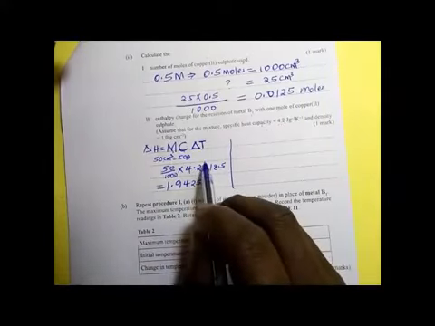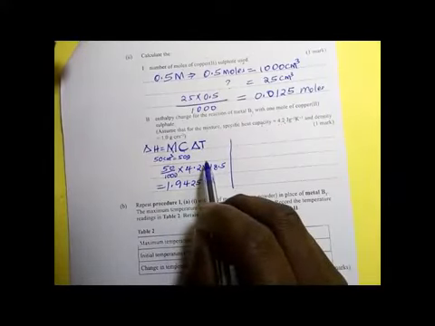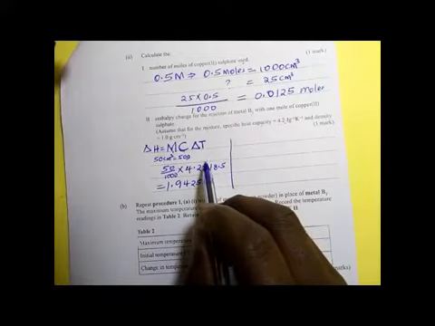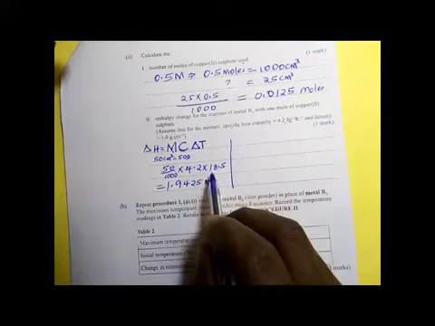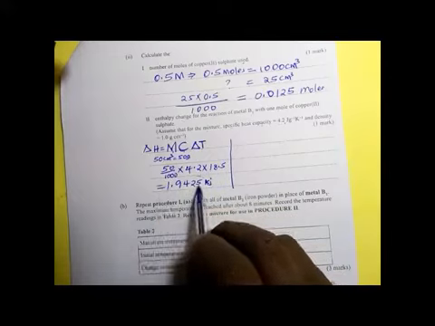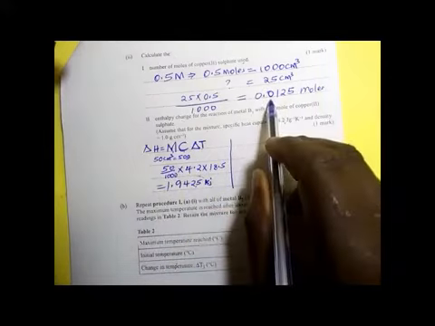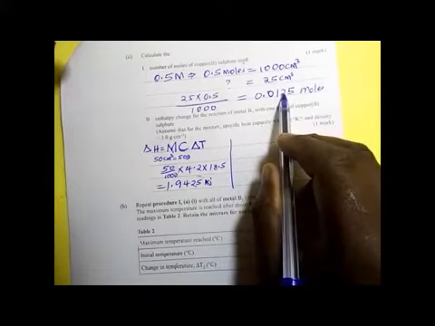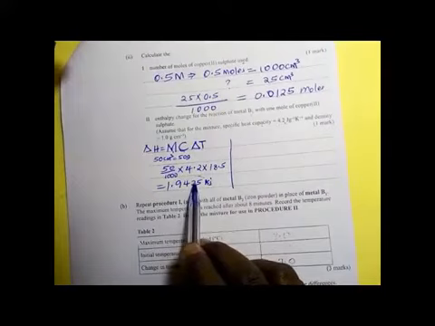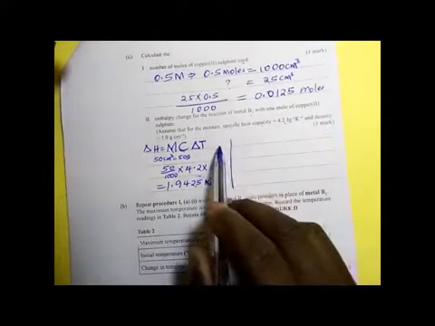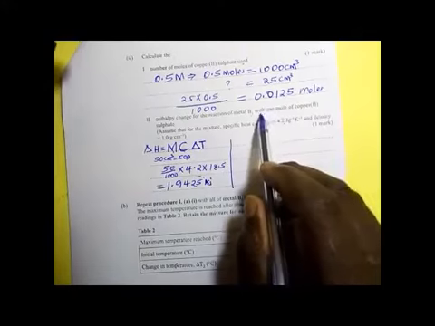Now the next thing is to calculate the molar heat capacity. So we know the number of moles that produced this amount of heat. This number of moles of the copper sulfate was able to produce this amount of heat. Now we want to ask, what will be 1 mole, because we want 1 mole.